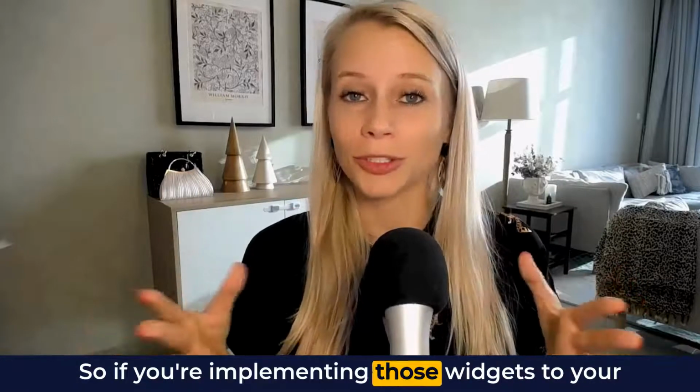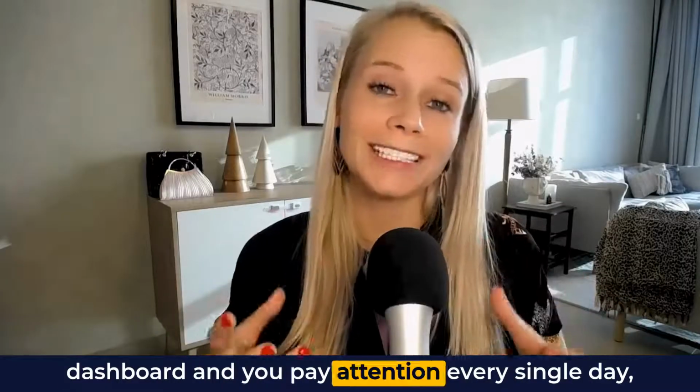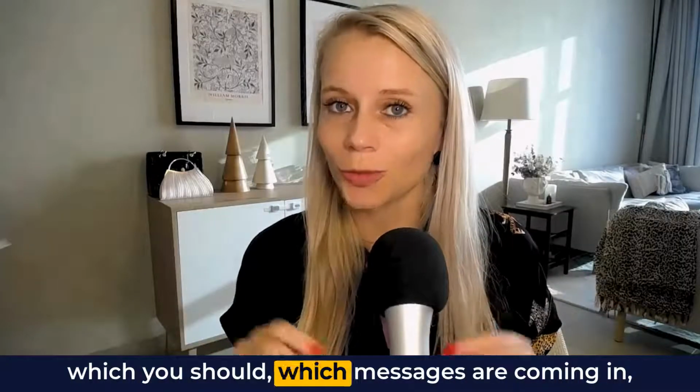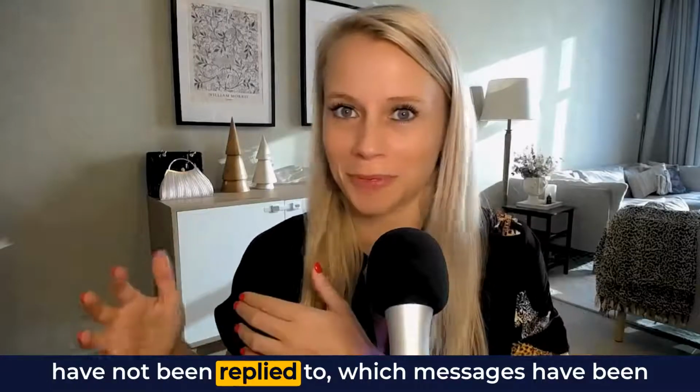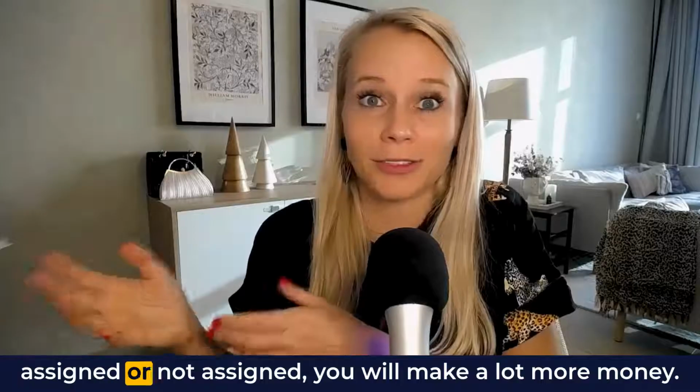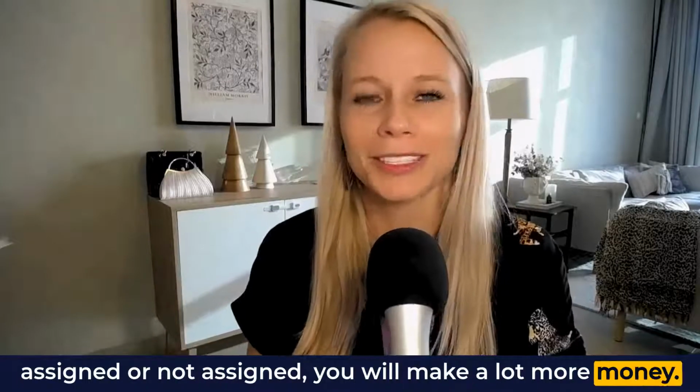So if you're implementing those widgets to your dashboard and you pay attention every single day, which you should, to which messages are coming in, which messages have been replied to, which messages have not been replied to, which messages have been assigned or not assigned, you will make a lot more money. So let's get into it.